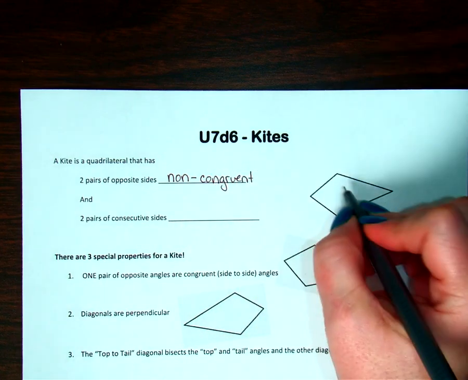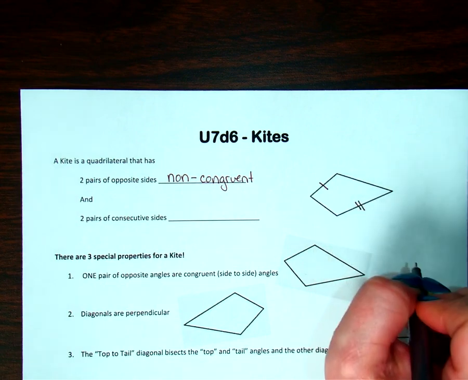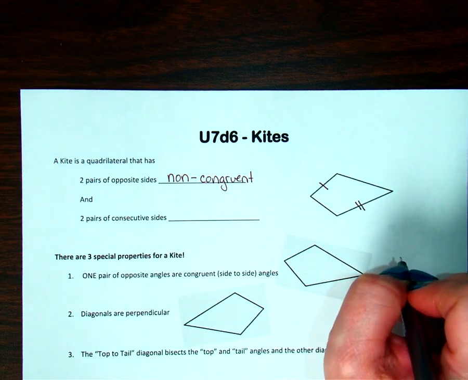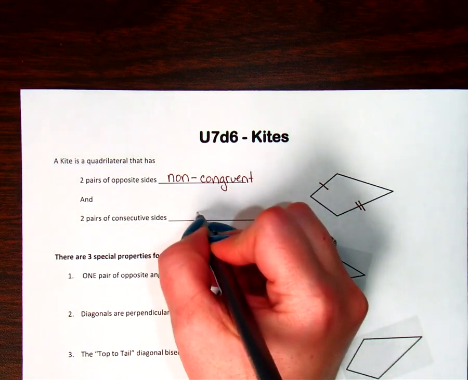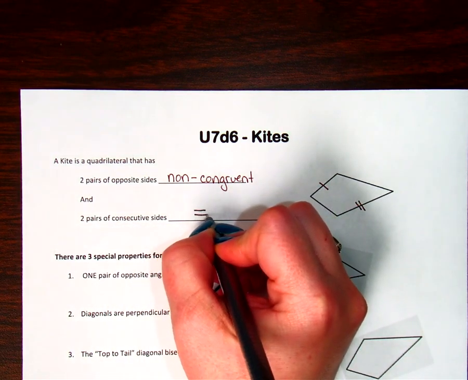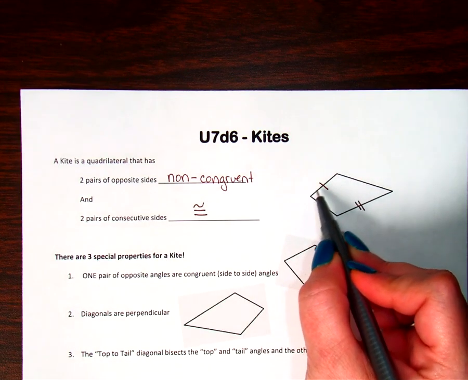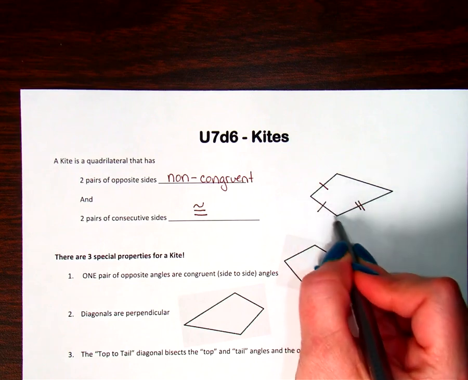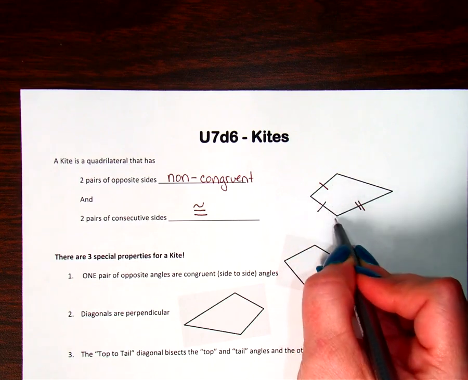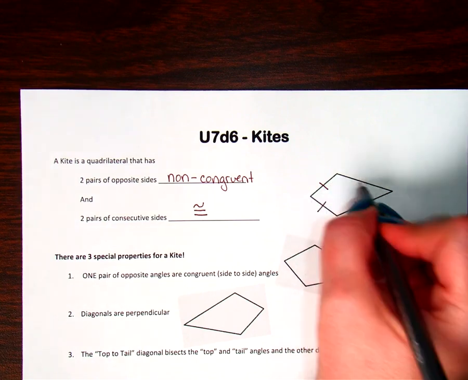So that means these opposite sides are going to have two different lengths. They're not going to be the same like they are in a parallelogram. And two pairs of consecutive sides that are congruent. So that means a side that's right next to this one is going to equal it. The two that are right next to each other, that's what we mean by consecutive, one right after the other, are equal. And there's two pairs of those. So these two will be the same length and these two will be the same length.